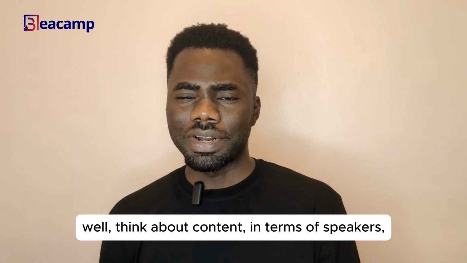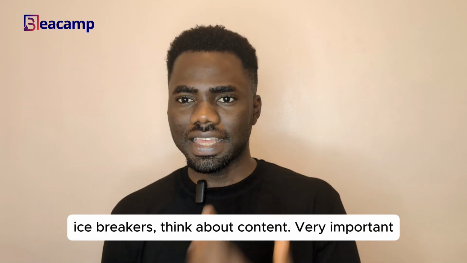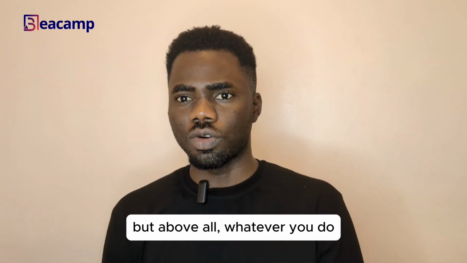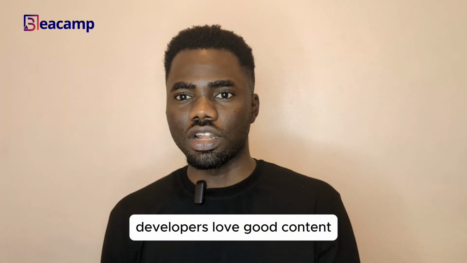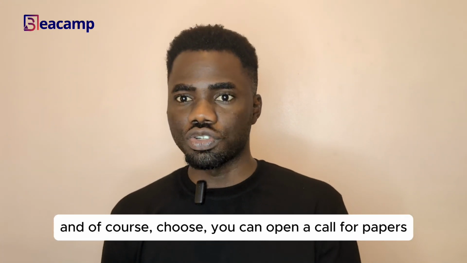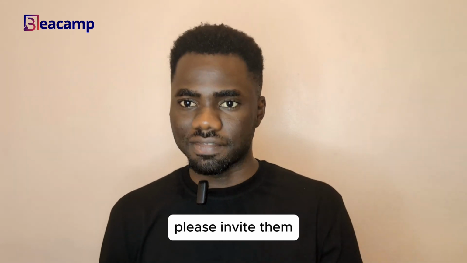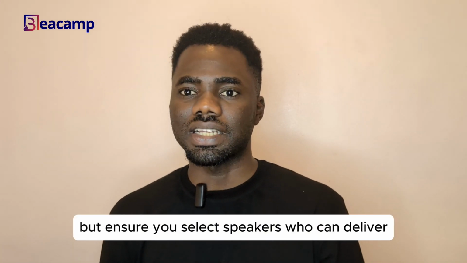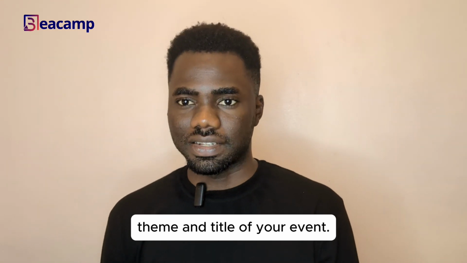What is going to be the workshop structure? Think about content in terms of speakers, workshops, and icebreakers. It's very important. Bring in experienced speakers. You can also give room to try new speakers, but above all, whatever you do, ensure that your content is top notch. Developers love good content. You can open a call for papers, but you can also invite speakers directly. If you do a call for papers, ensure you select speakers who can deliver. And of course, topics should match the overall theme and title of your event.